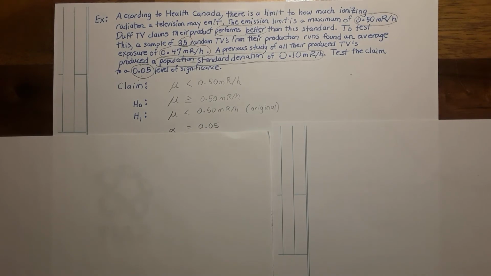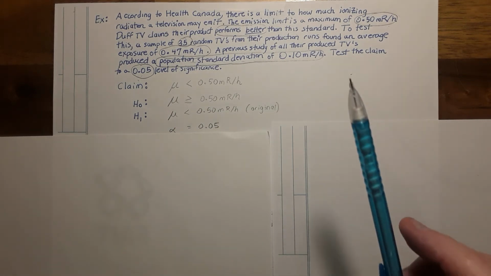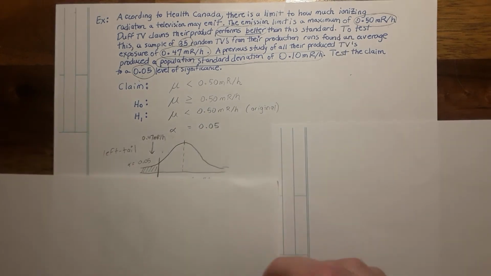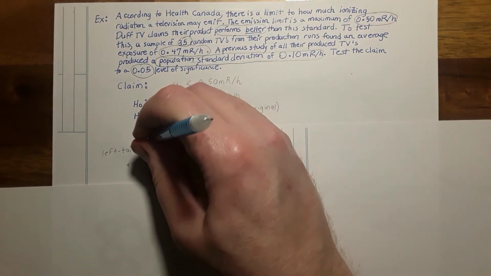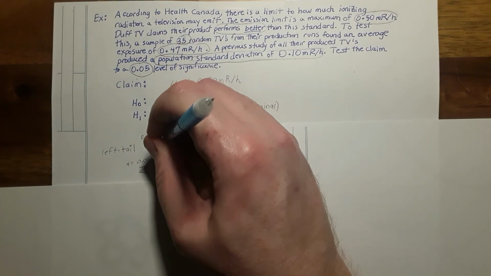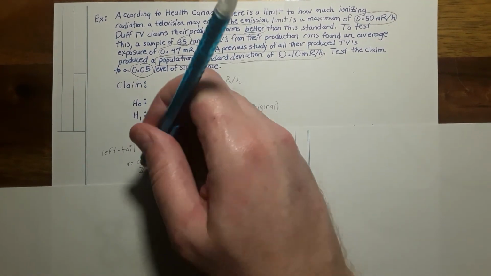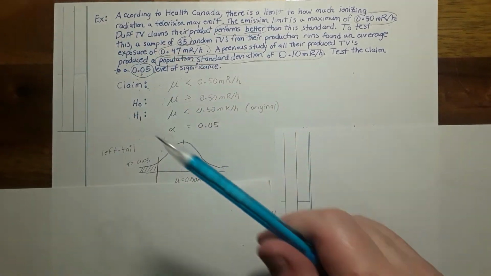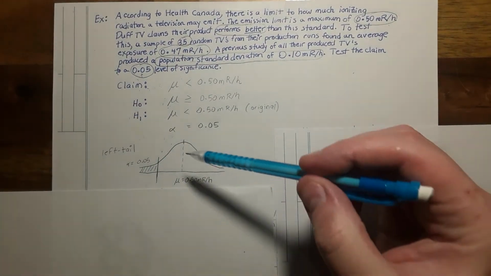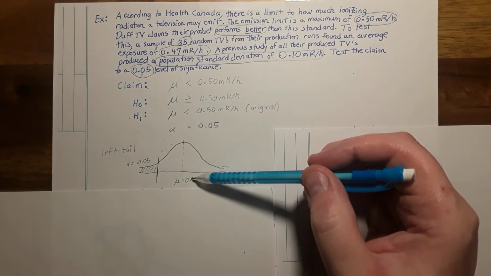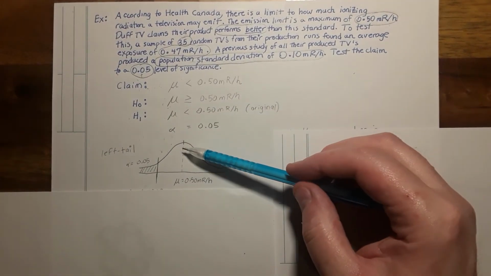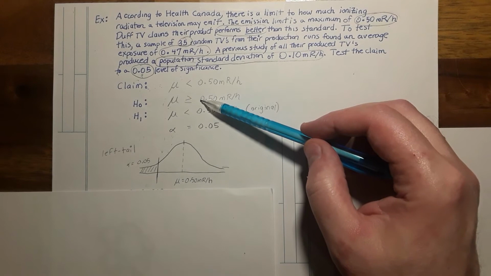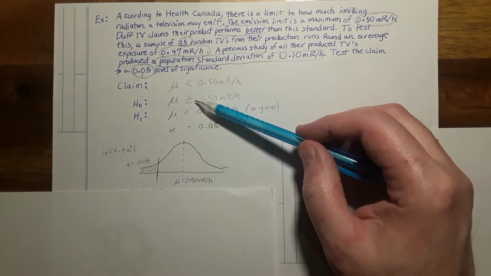So we need to build or draw this claim. We know that the emission limit is 0.5 milliröntgens per hour. If I sketch a normal distribution of sample means, it is going to have mu of 0.5 milliröntgens per hour. That's the claimed mean on the equal sign for the null hypothesis.